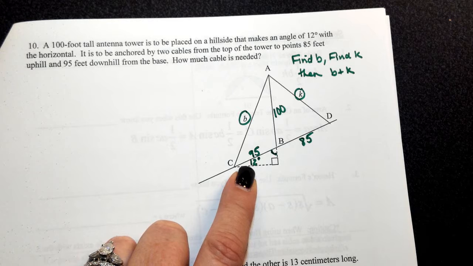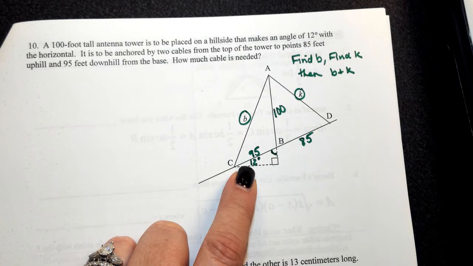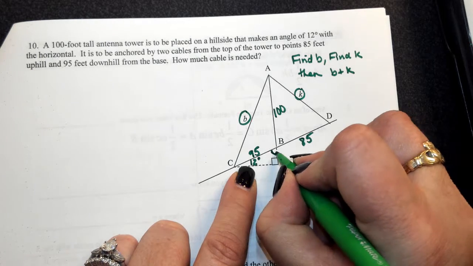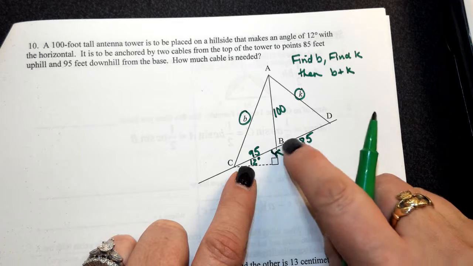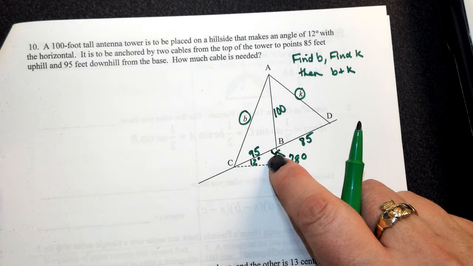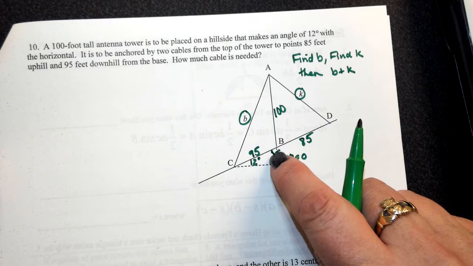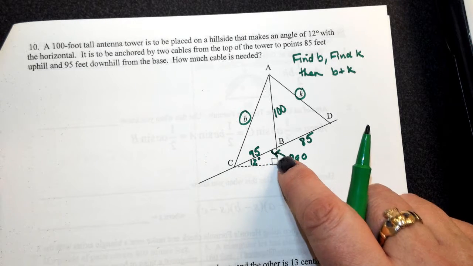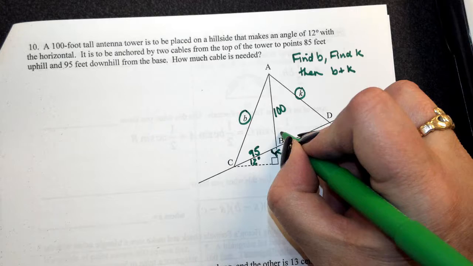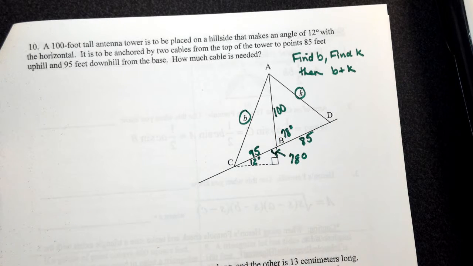Yes, because 90 plus 12 is 102, and then when I subtract that from 180, that makes this angle here 78 degrees. Going back to some properties of geometry, what happens with these vertical angles? They are congruent. So if this angle here is 78, this angle here is 78 degrees.